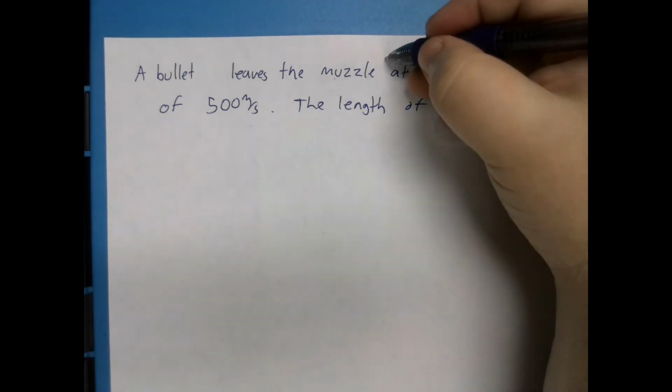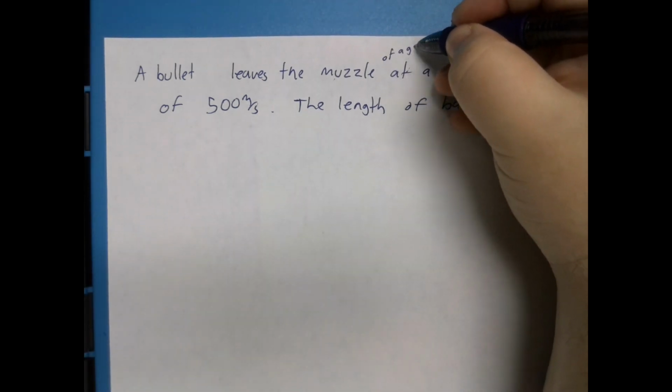So a bullet leaves the muzzle of a gun at a rate of 500 meters per second. The length of the barrel is 0.45 meters. There's a lot of information hidden in this statement. It doesn't seem like much. All we know is the speed of the bullet after it's left the gun and how long the barrel is, but we can extract a lot of information from this.